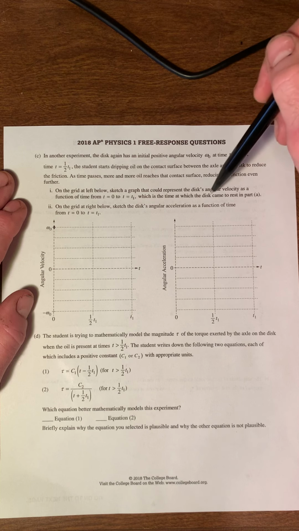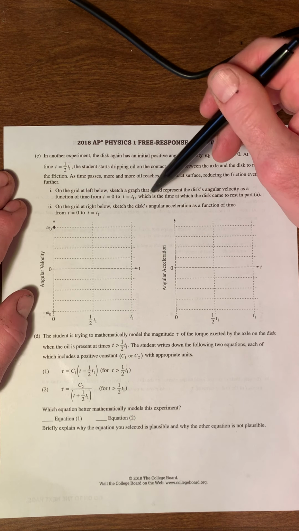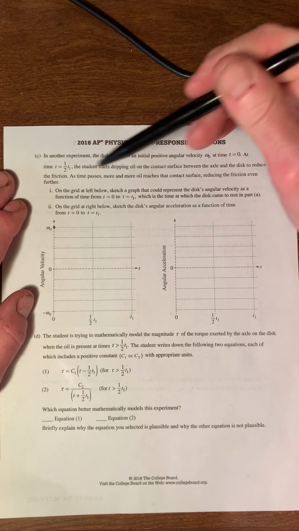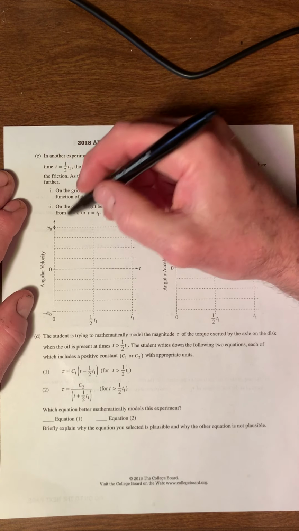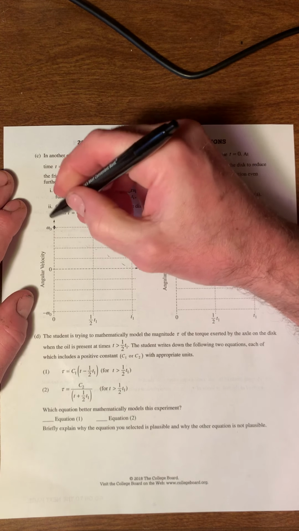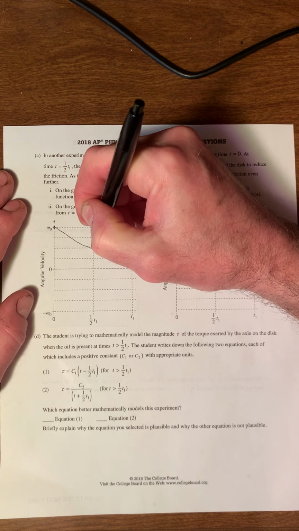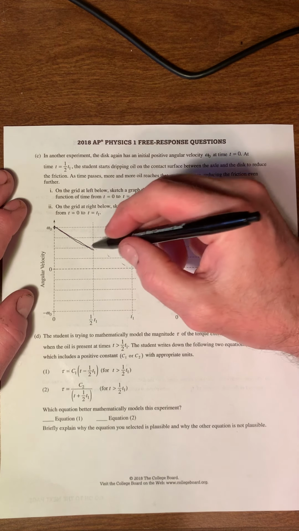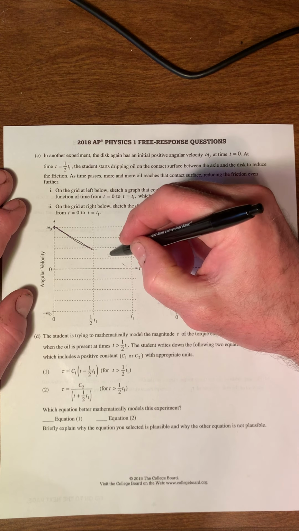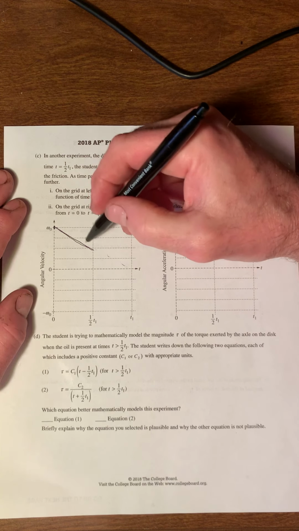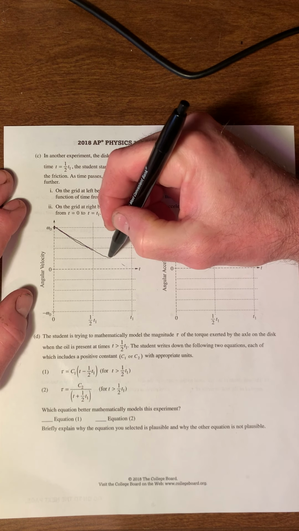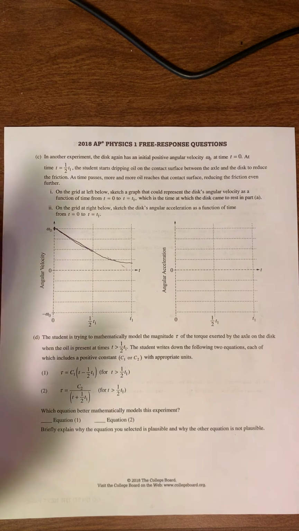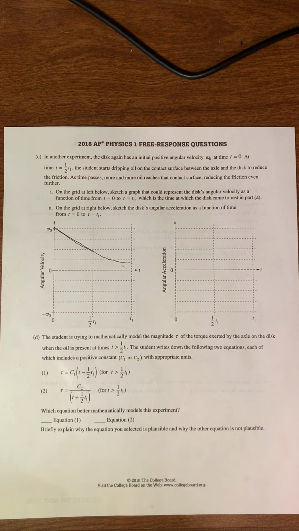All right, same as before. This is the time at which the disk came to rest in part A. So for the first part of this, nothing's changed. So I'm still drawing a straight line. Then, as time goes on, he doesn't just put one drop of oil on and change the friction by a constant amount. He puts multiple drops of oil on. So I'm curving this line because it's getting less and less friction, slowing down slower and slower, at a slower rate, I should say.